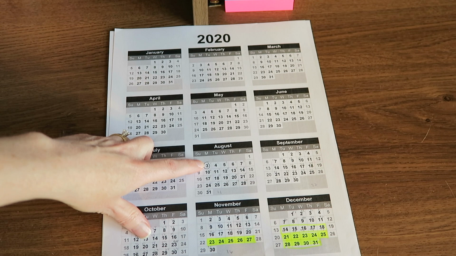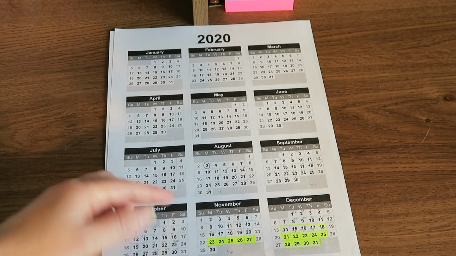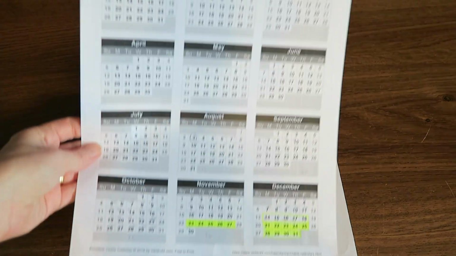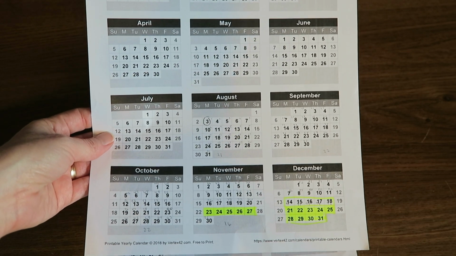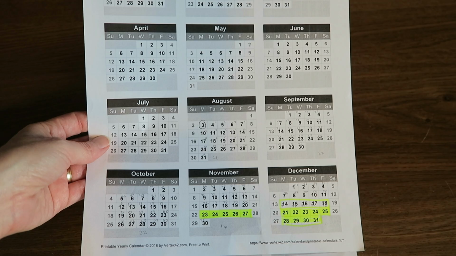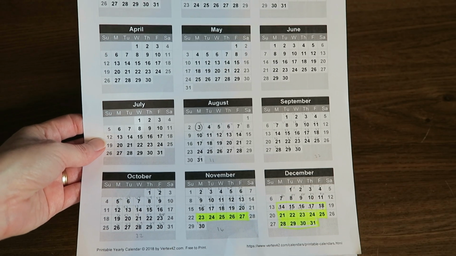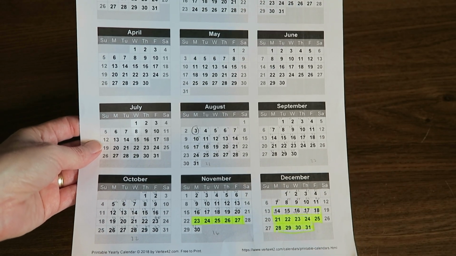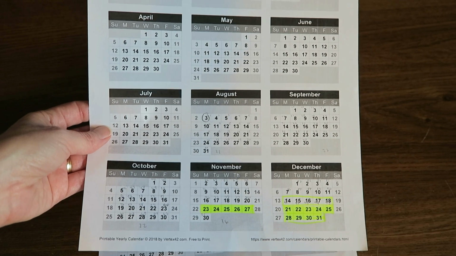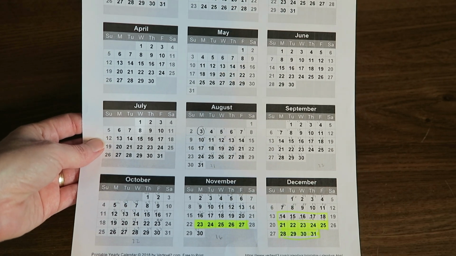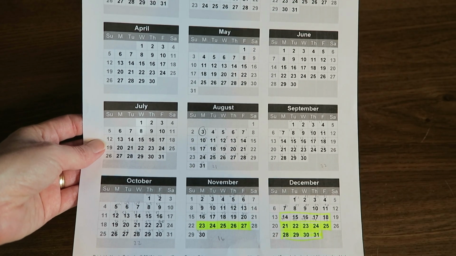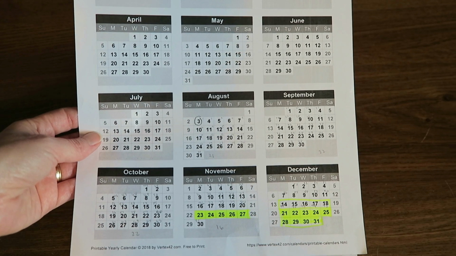I always circle the first Monday, and then I go through and highlight or mark off what days we are going to be out of school for a holiday or whatever reason. For us it's normally the same thing. We take about 3 weeks in December, and we take a week in November for Thanksgiving.